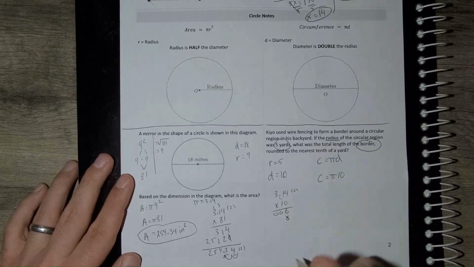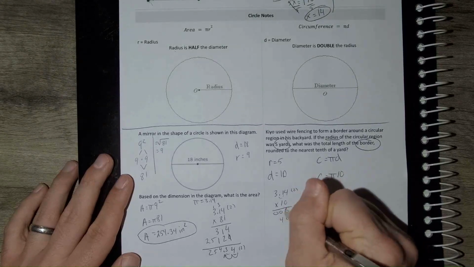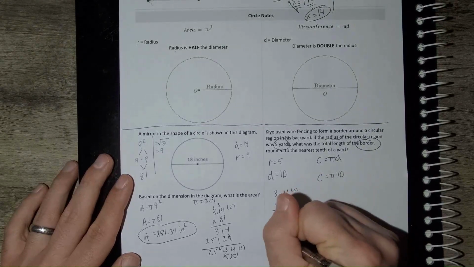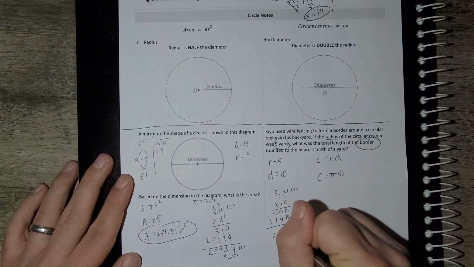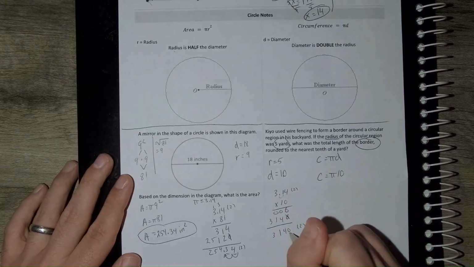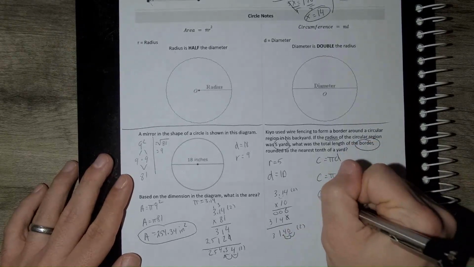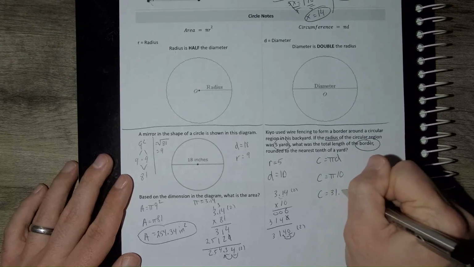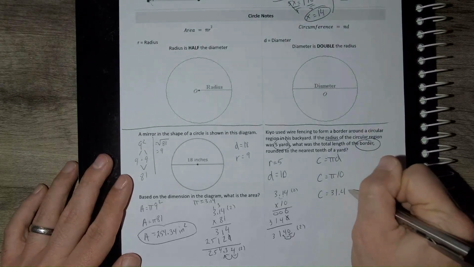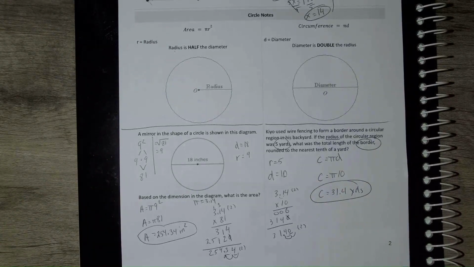You skip over a place value because you're moving over to the tens place, and then 1 times 4, 1 times 1, 1 times 3. You bring it over: 3, 1, 4, 0. We're moving over 2 decimal places, so that's 1, 2. Our answer is equal to 31 and 4 tenths yards. And so that means the border of our fence is 31 and 4 tenths yards.